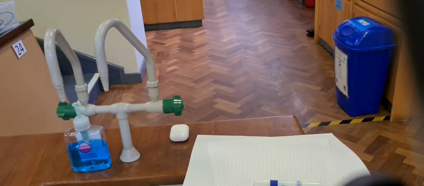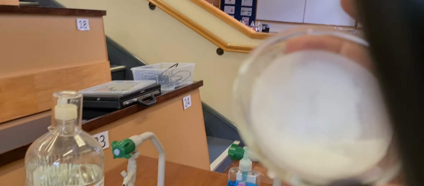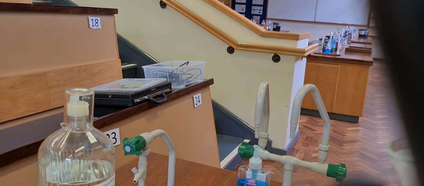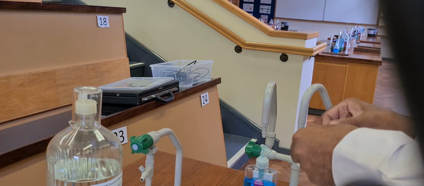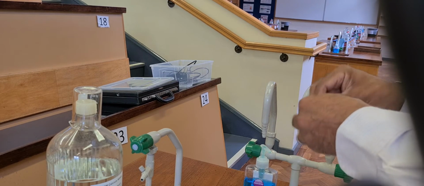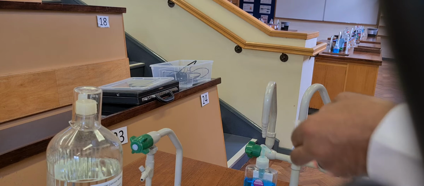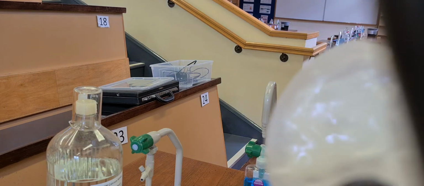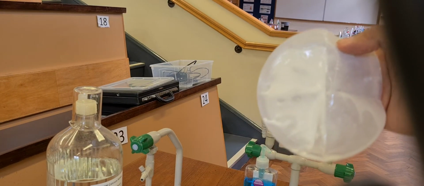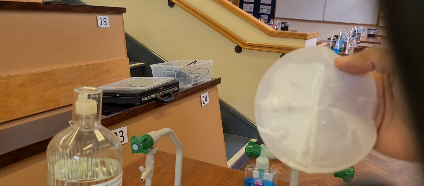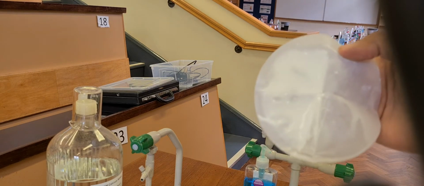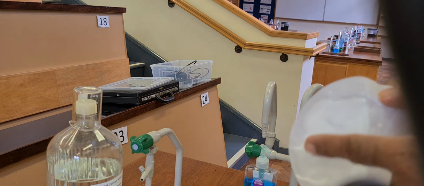Now, can I show you this beaker here? This is the residue. Let me just take it out. That there is that filter paper that I've taken out of the filter funnel, barium sulfate.